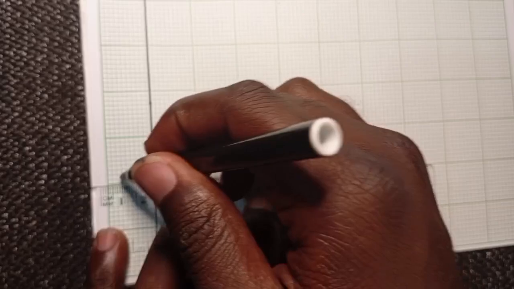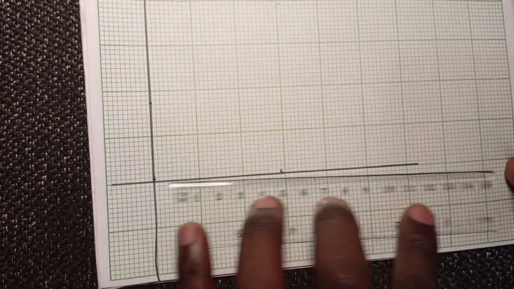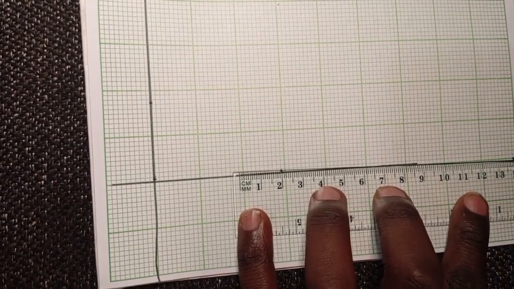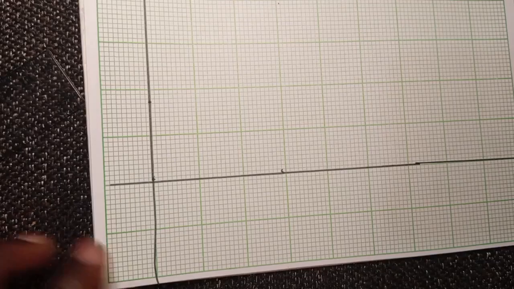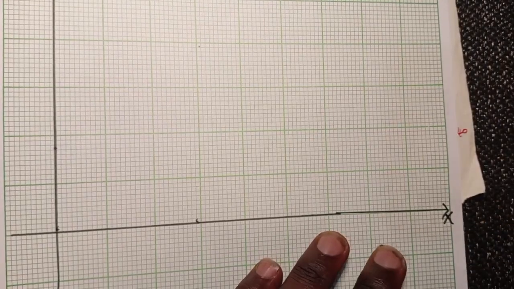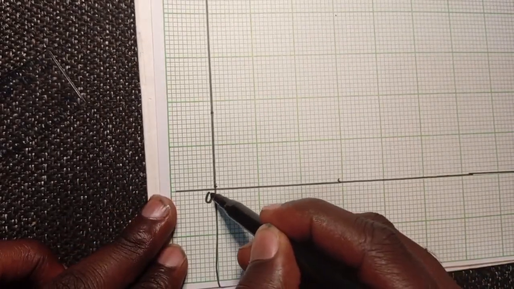We don't need the negative numbers. We're just going to do this, and then we can label this as the x. Where the x and the y meet, this is always the 0, 0 mark.